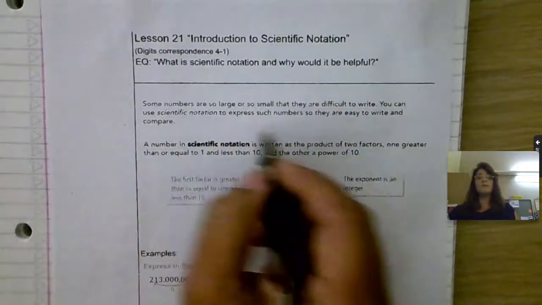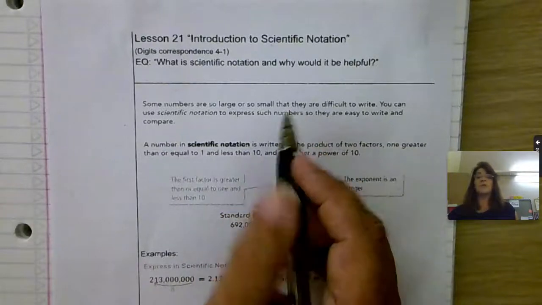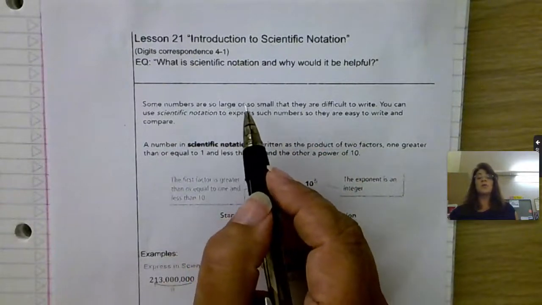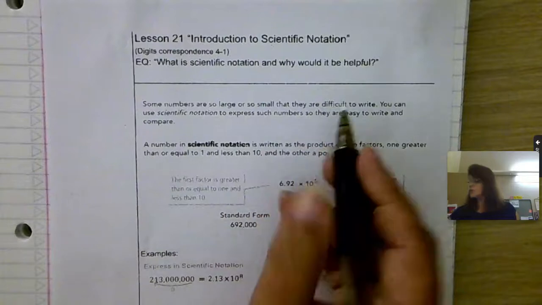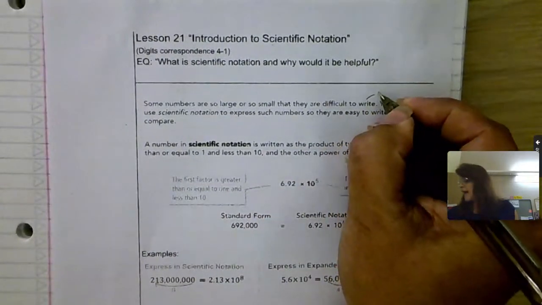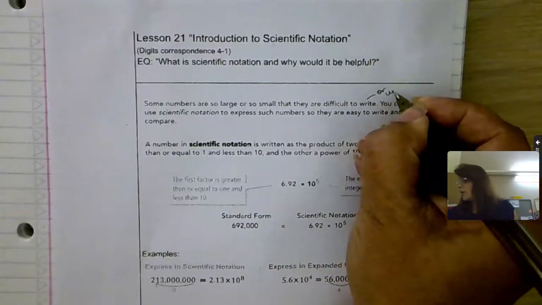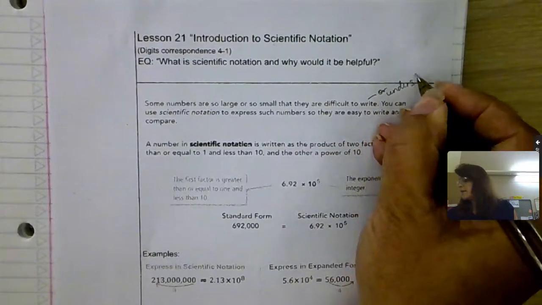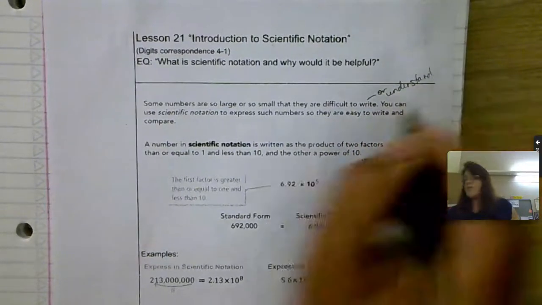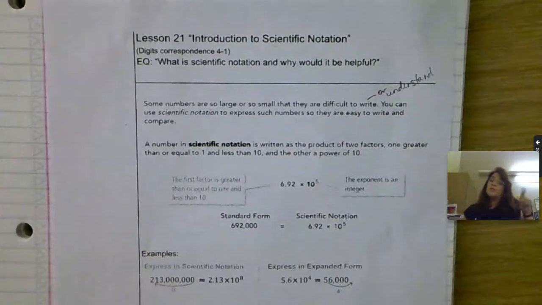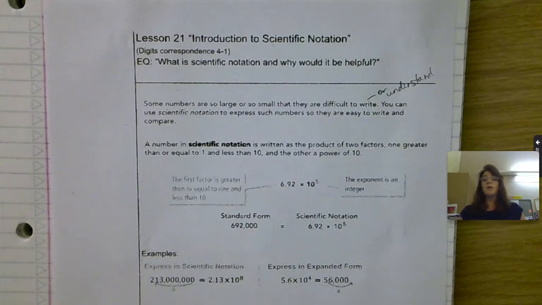In the typed notes, it says some numbers are so large or so small that they're difficult to write. I would add or understand. We start counting the zeros and trying to figure out if it's a million or a billion. And you guys found that when we were working with exponents. As we're working with exponents, you're finding that these numbers are getting really, really large.